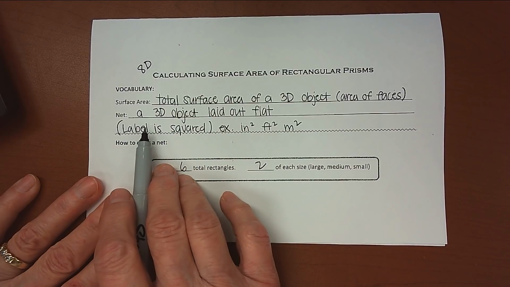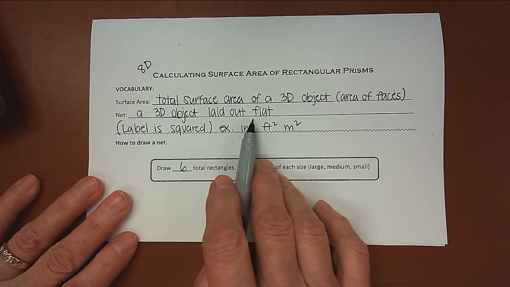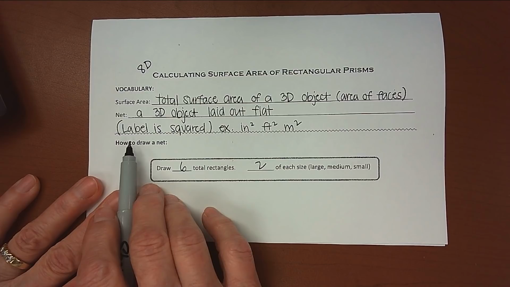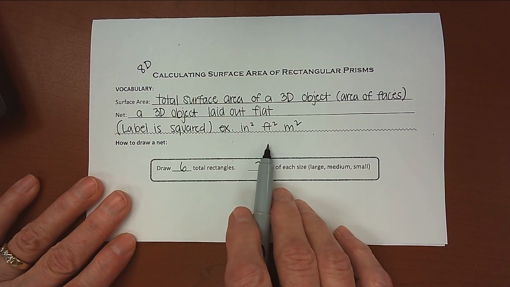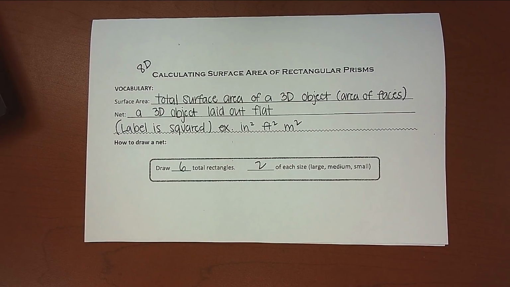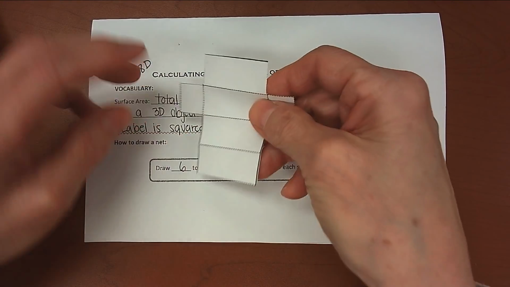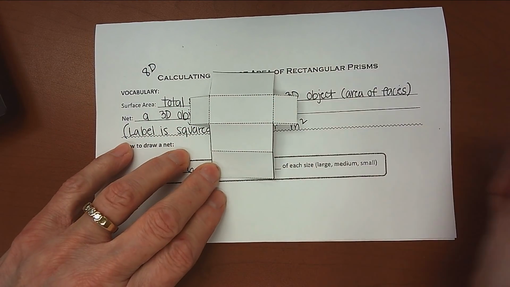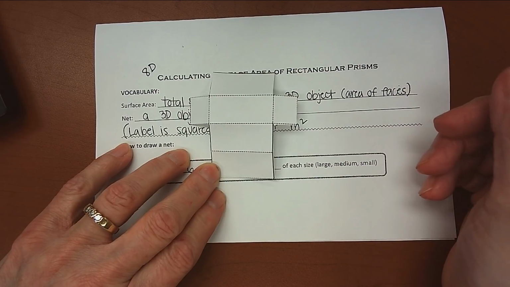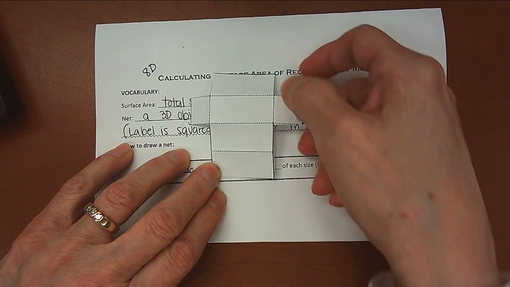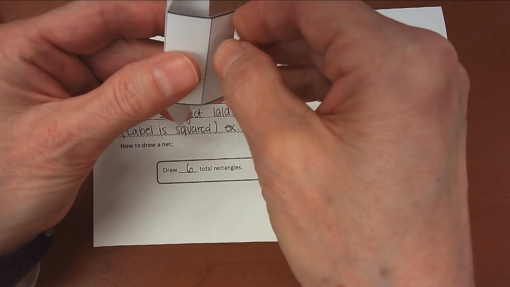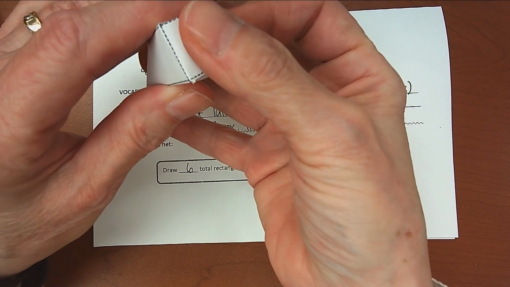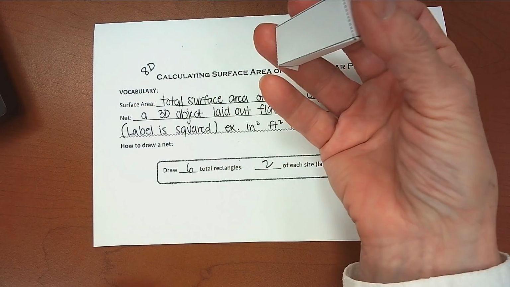A net is a 3D object that's laid out flat. Again, its label is squared. For example, it'll be inches squared, feet squared, meters squared. So I've got a net here. This is a net. It kind of looks like a T shape. There are other ways that you could make a net. This is one possibility. And I could take this net and fold it on each of these dotted lines and then put it together, and I could make my rectangular prism.